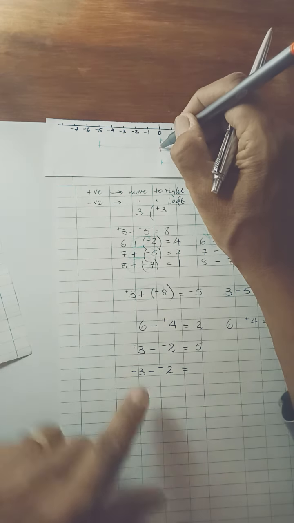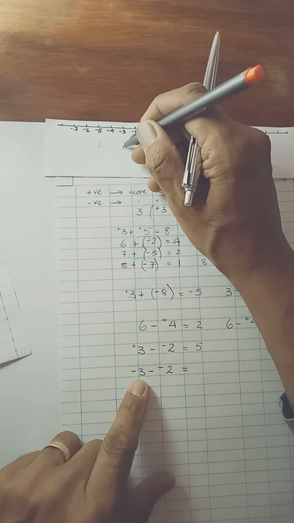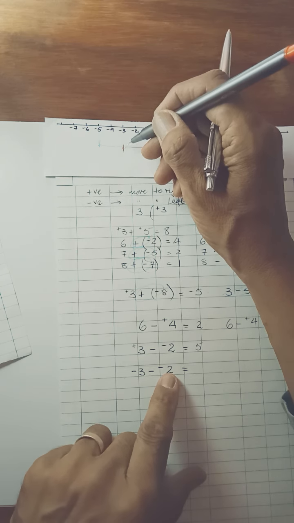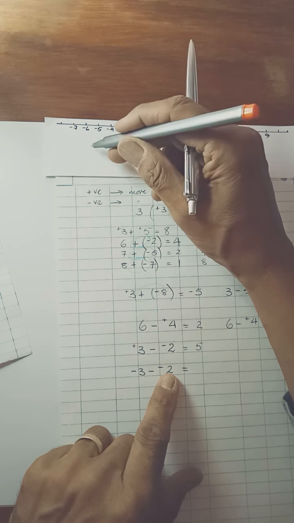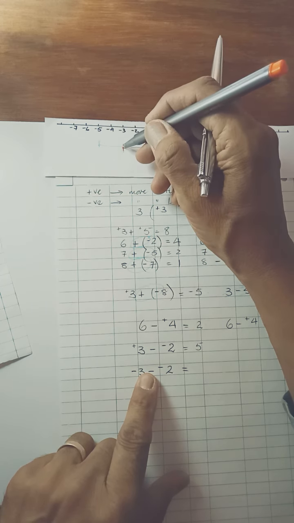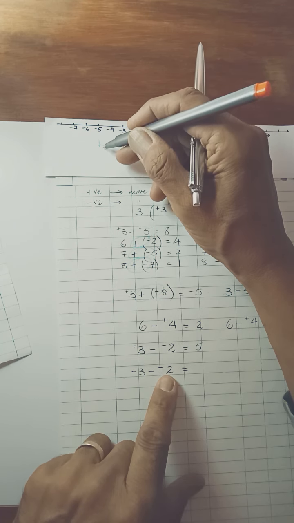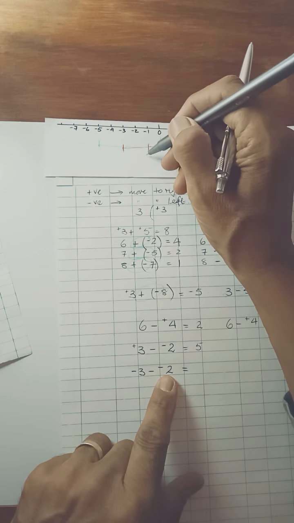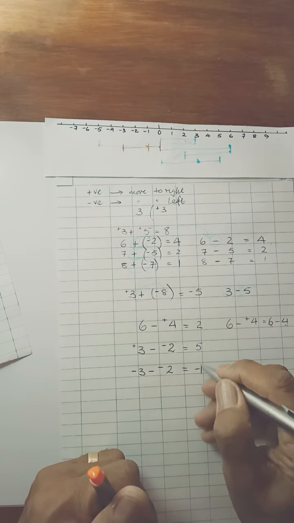I'm starting there. -3 tells me move to the left 3 places. This -2 tells me to move to the left. But because I am subtracting, it tells me to change direction. So instead of moving to the left 2 places, I must move to the right 2 places. There's my answer, -1.